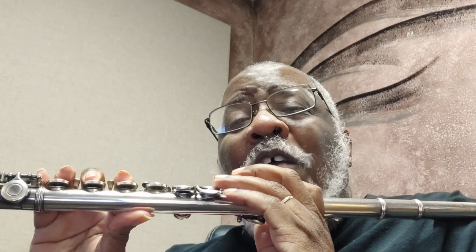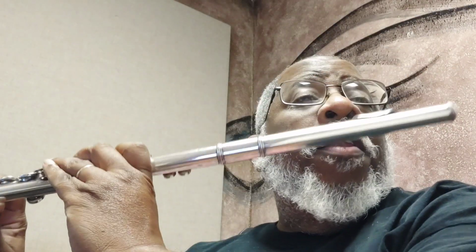All right, number four, the interval study. Why this is important is for our ear and to make sure that we are keeping our fingers as close to the keys as possible. That'll allow for much better finger dexterity. All right, number four. 1, 2, ready? Go.